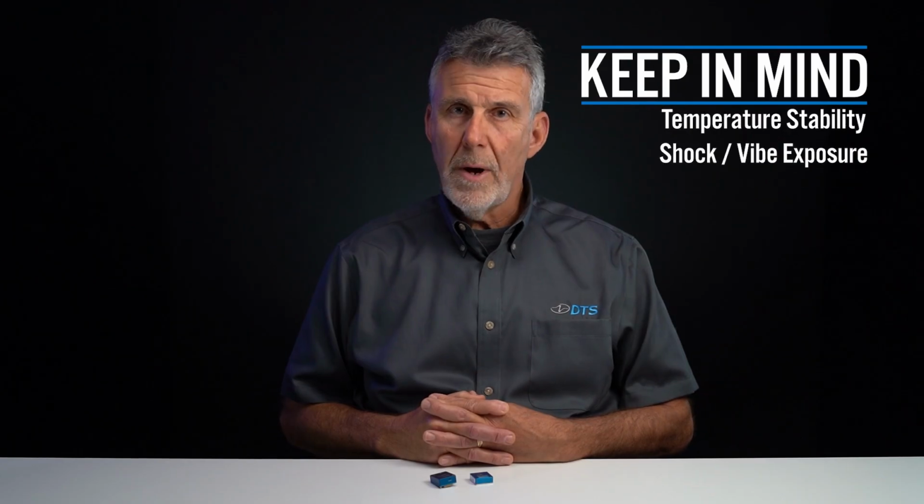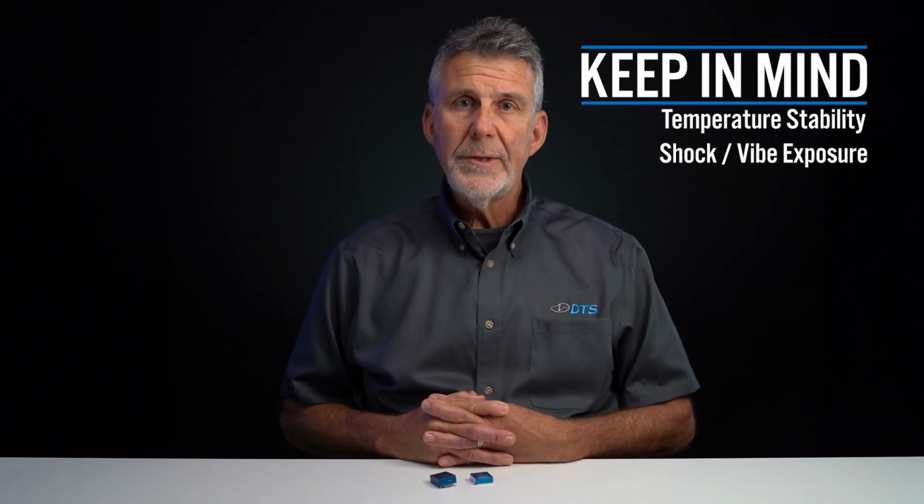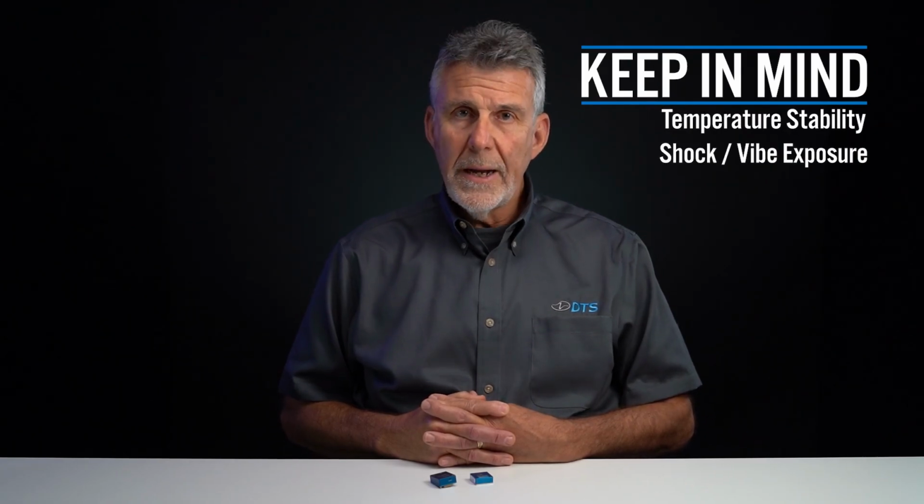Step number 3 is to apply what you've learned regarding range and bandwidth requirements and then choose appropriate sensors to meet those needs. It's also important to note that there are some environmental considerations you should keep in mind. Things like stability as the temperature changes and any exposure to shock and vibration.